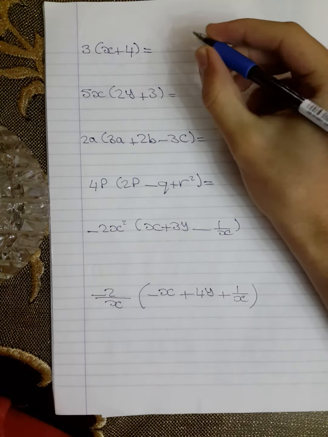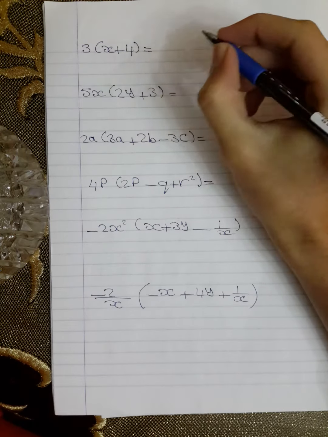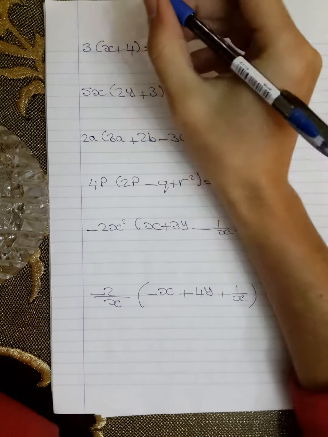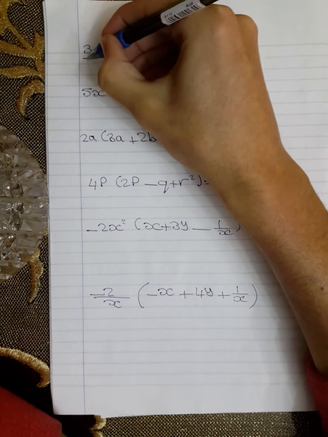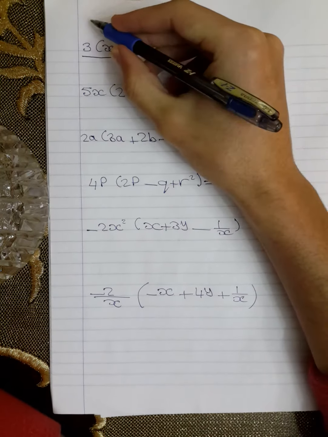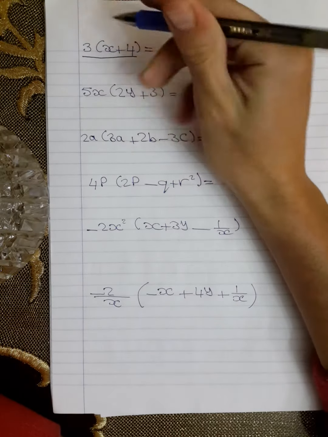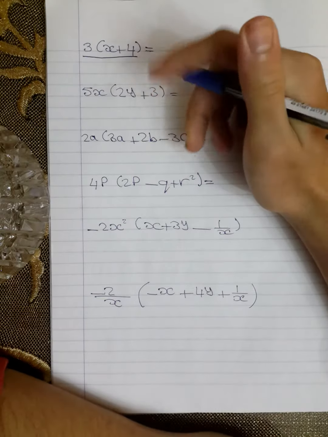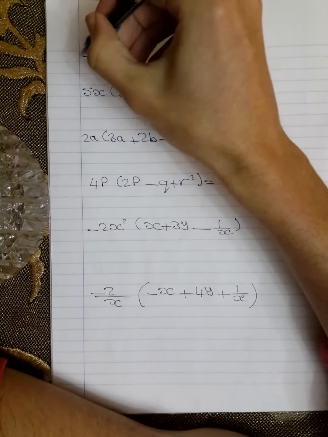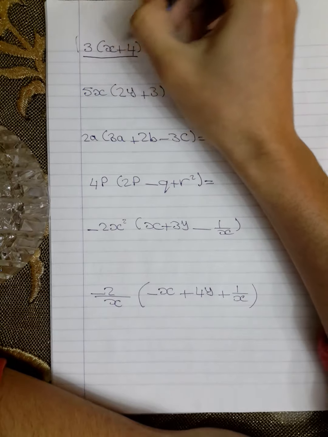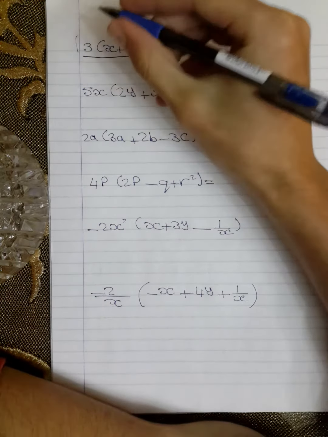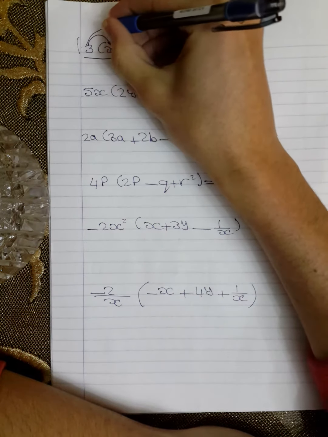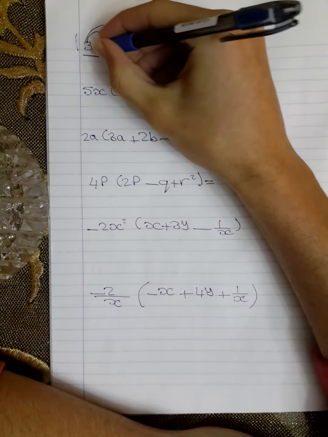Today I will teach you expanding brackets in algebra. If you have a problem like this, 3 times the bracket containing x plus 4, how will I expand this problem? Simply, I will multiply the 3 times each and every term.